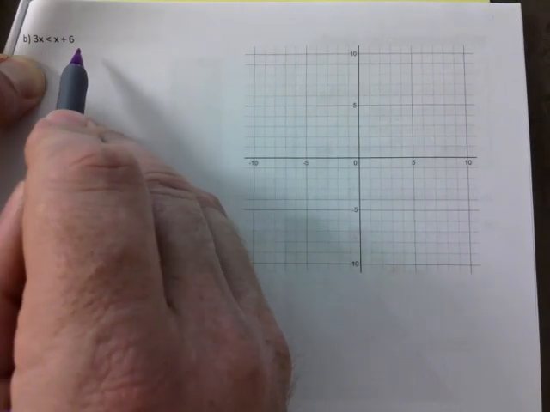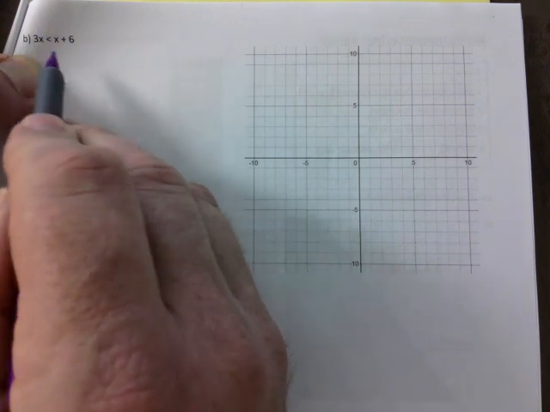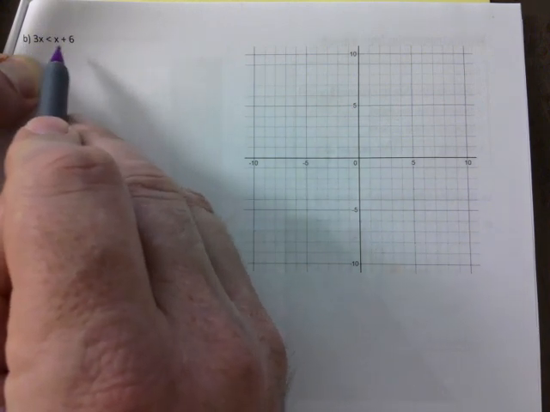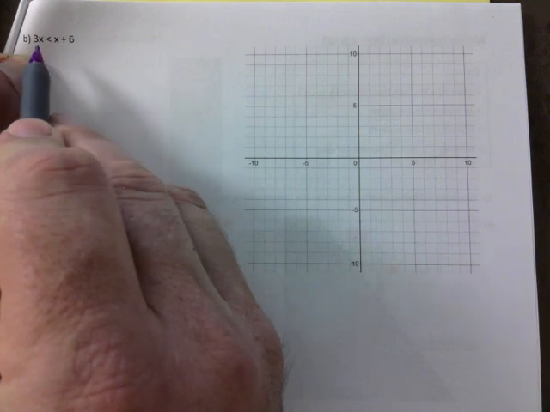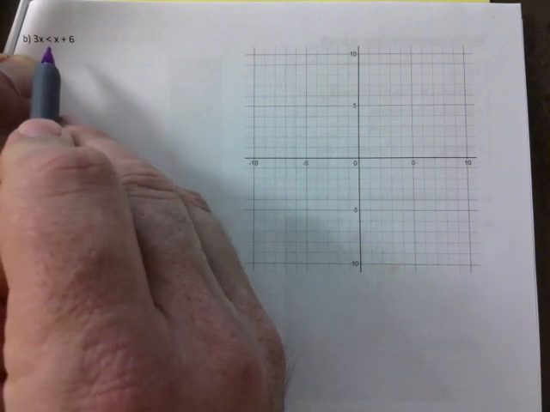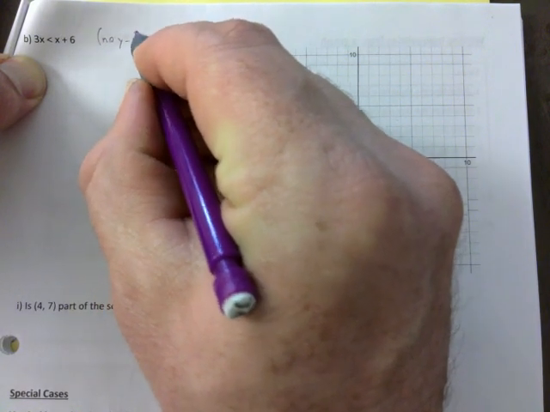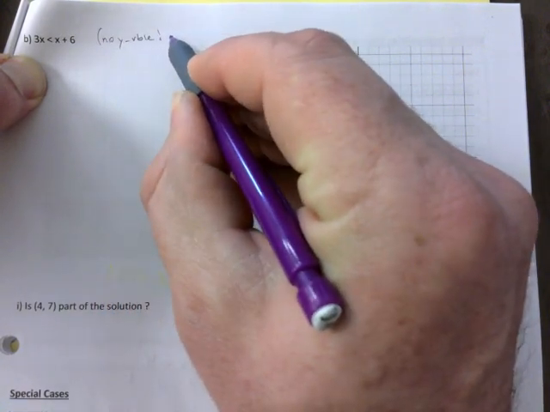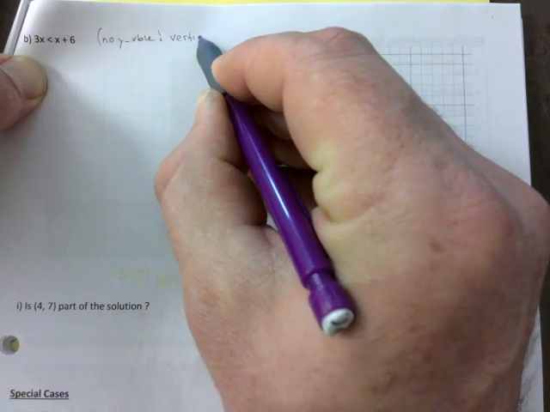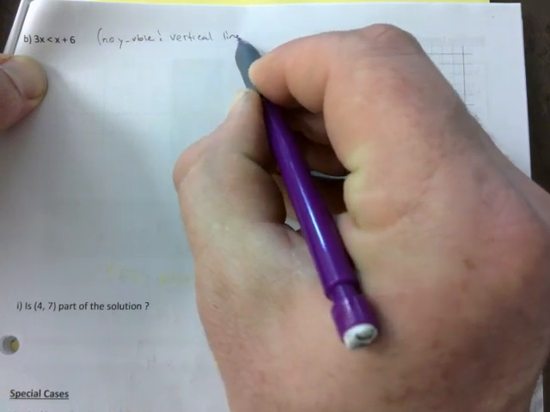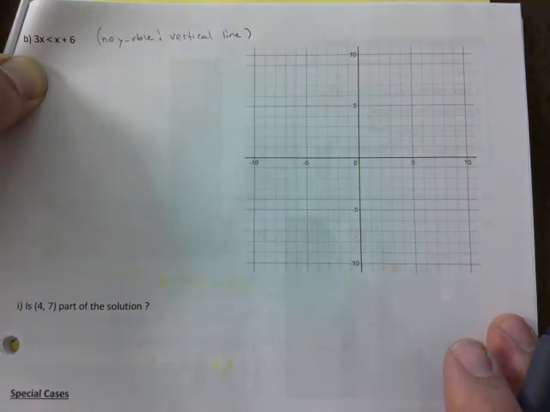Always scan, right? Scan your question. Do you notice any y variables here? No, so this is going to be no y variable, right? This is going to be a vertical line. You should recognize that right away. Sometimes it takes combining terms for things to cancel out, and it's only then that you realize. But this is plain as day, right?